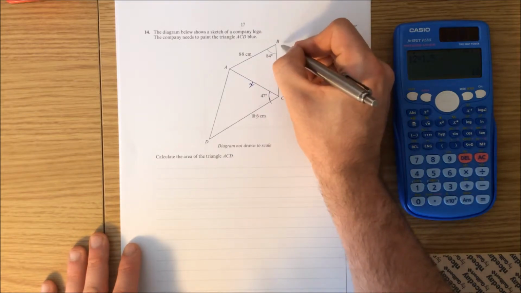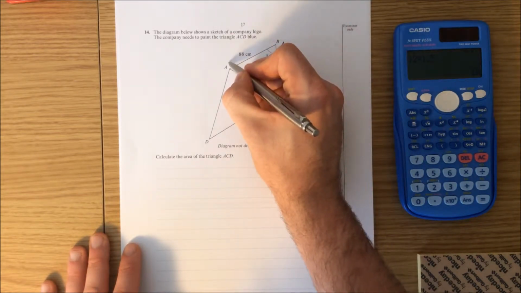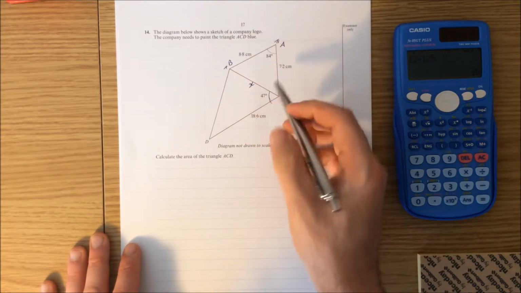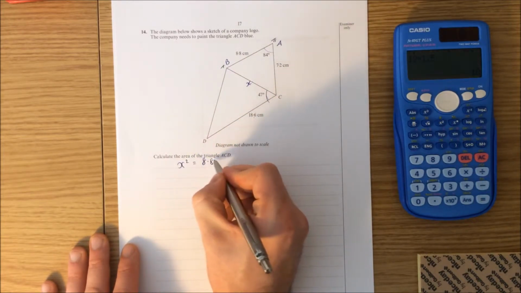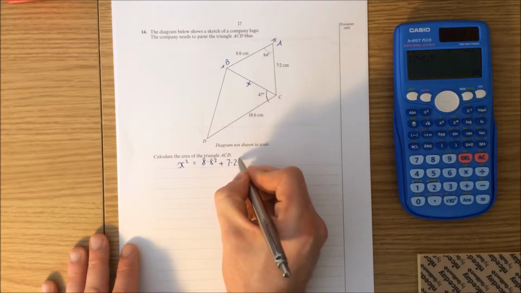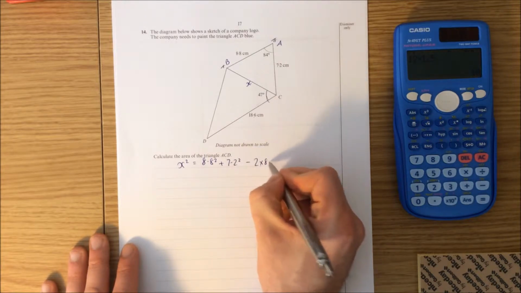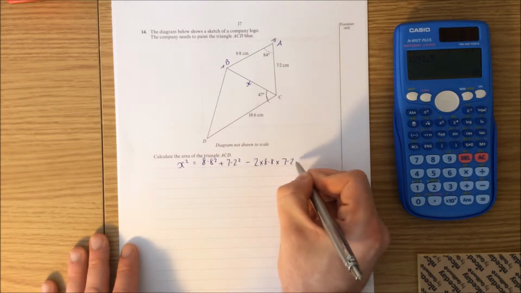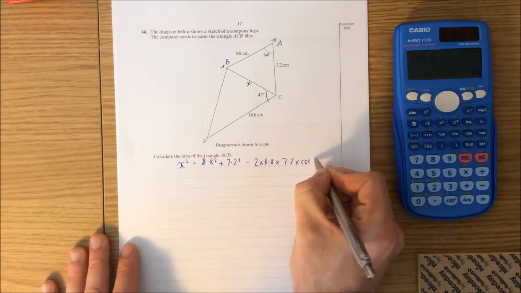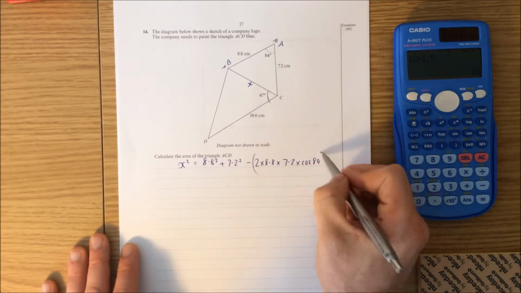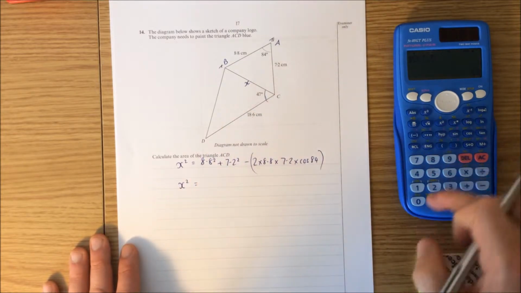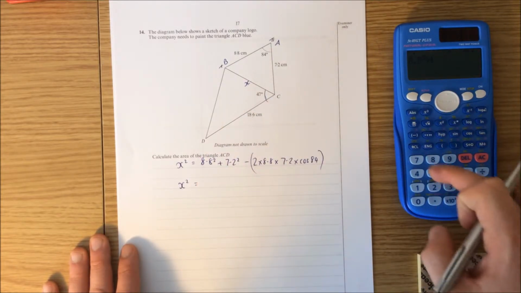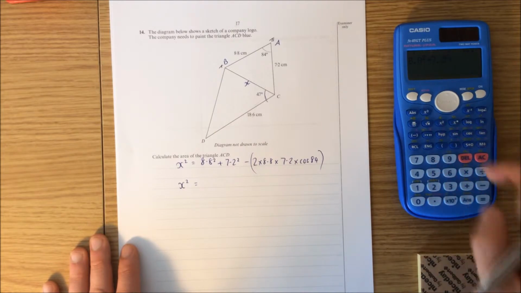Remember to rearrange your letters so that we are always looking for a. So we have x squared equals 8.8 squared plus 7.2 squared minus 2 times 8.8 times 7.2 times cos of 84. Remember to put this bit in a bracket so that when you type it in, you work out it separately to the adding part. So 8.8 squared plus 7.2 squared.